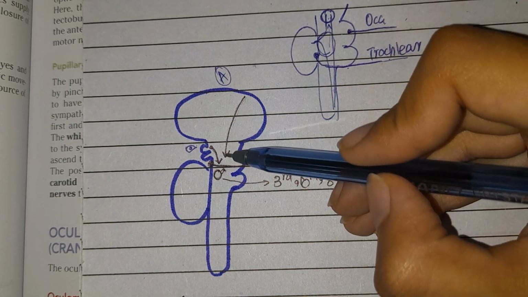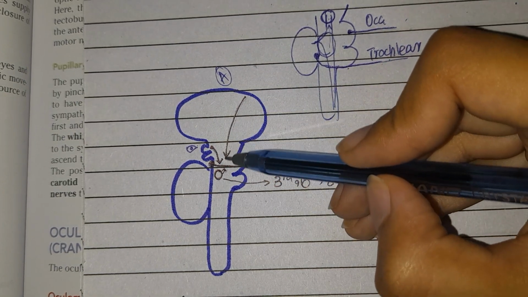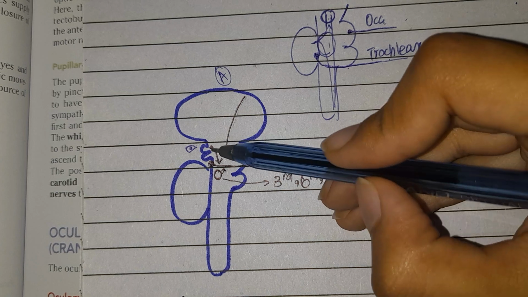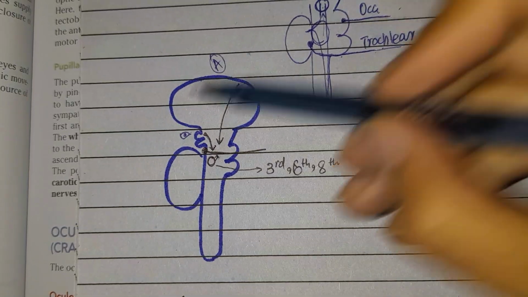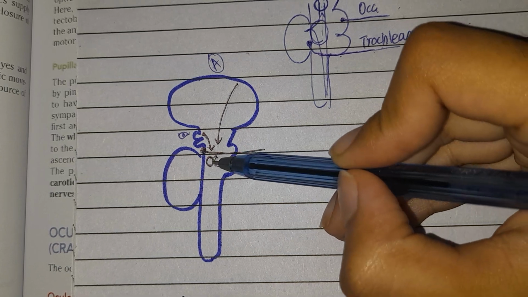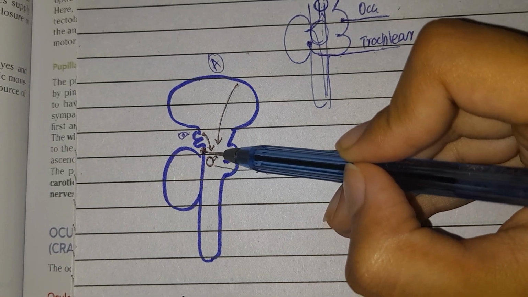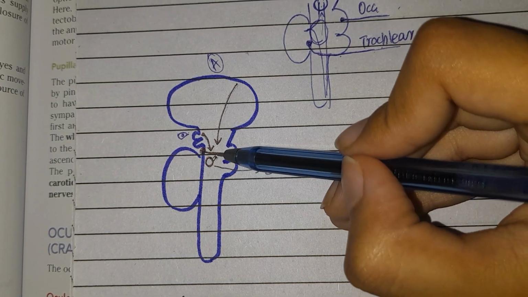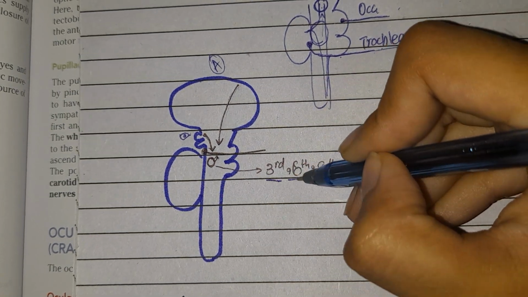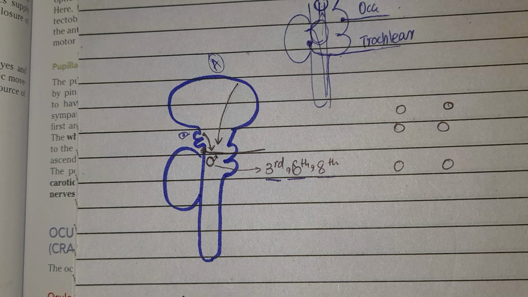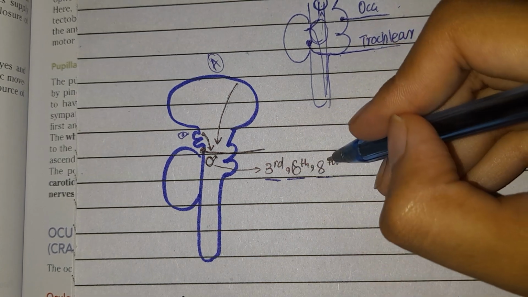So one is corticospinal fibers, second one is the tectobulbar fibers. Another special region is there from which these nuclei are going to come and the information is going to be relayed to the trochlear nerve. This special region connects the trochlear nerve with the 3rd, 6th and the 8th cranial nerves.